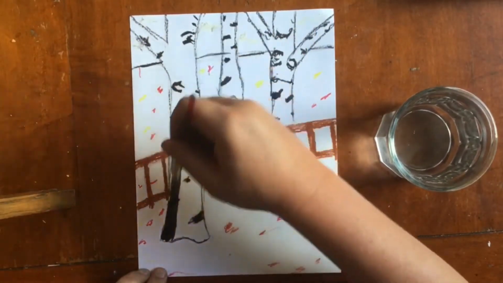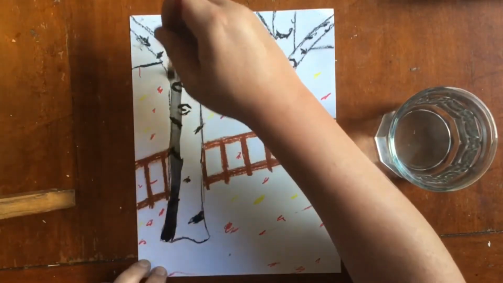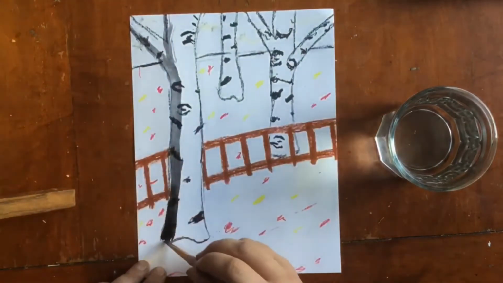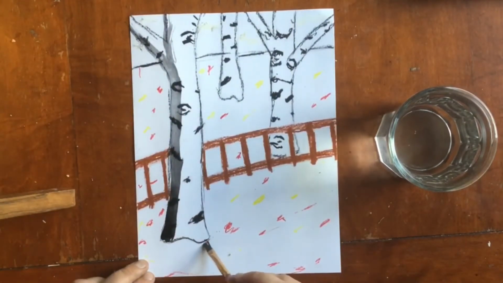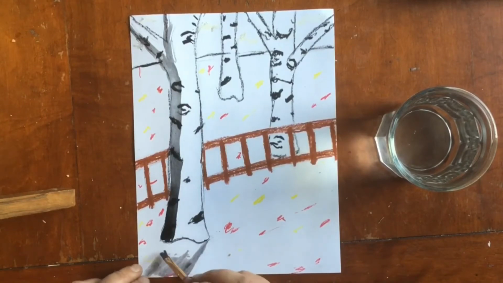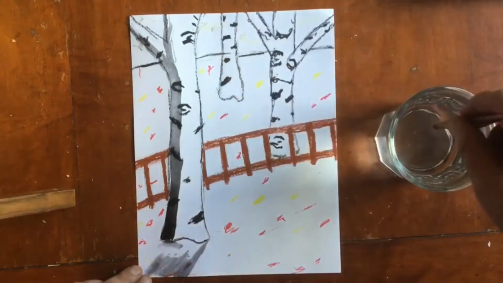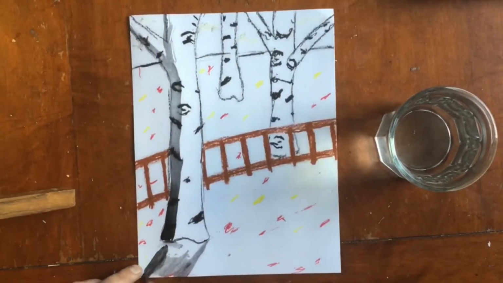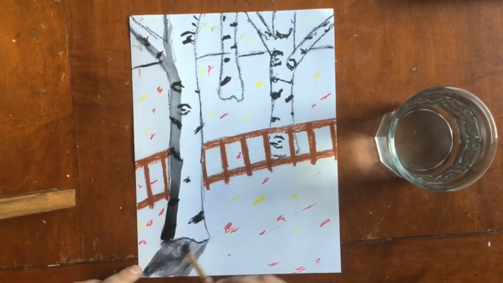So I'm going to paint with a little bit of black watercolor, a black shadow on the left side of my birch trees. And then I'm going to make a shadow starting at the bottom of the tree and going all the way off the paper, as if the light was coming from the top right of my paper. I'm going to do the same thing for all of my trees.